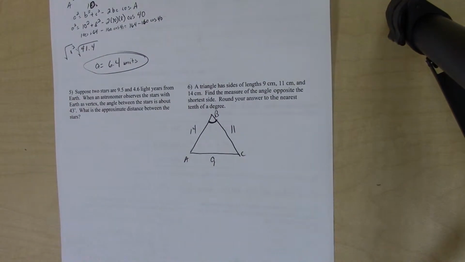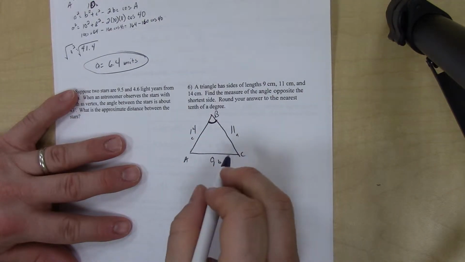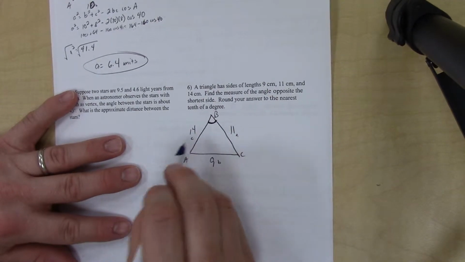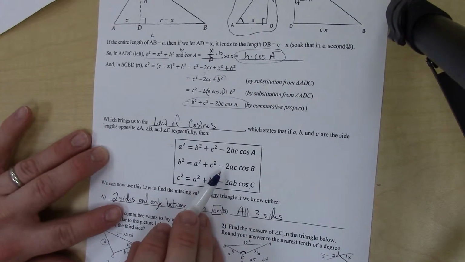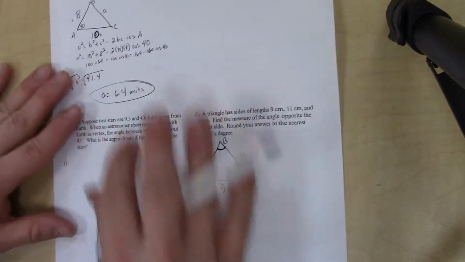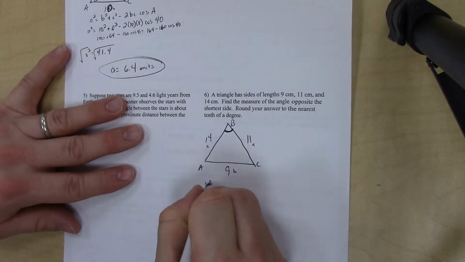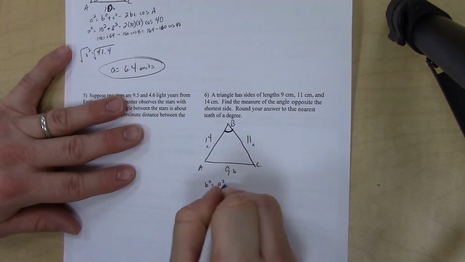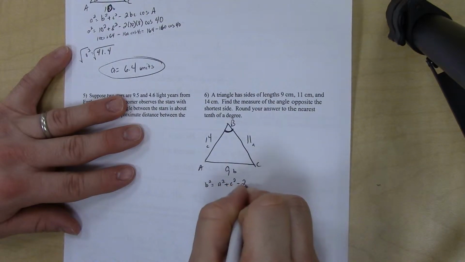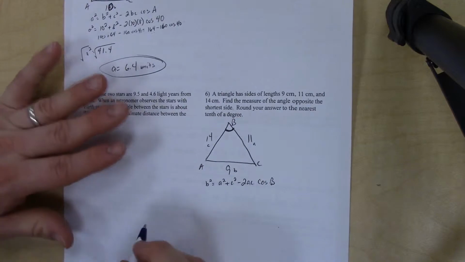So I'm going to go back to that first equation. I'm going to label these little a, little c, and little b. And what I am trying to solve for is big B. Now on the previous page, which I'll briefly show you real quick, you have this for little b. It's the same as all the other ones. You square the two other sides, you subtract 2 times the two other sides, and the cosine of the angle. So I'm going to go, and you might have to flip back and forth, b squared equals a squared plus c squared minus 2ac cosine of the angle. And just start plugging stuff in.